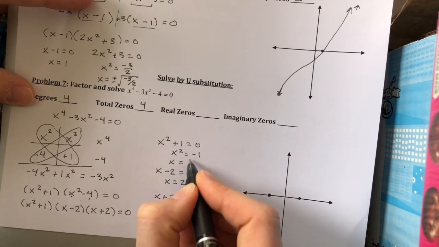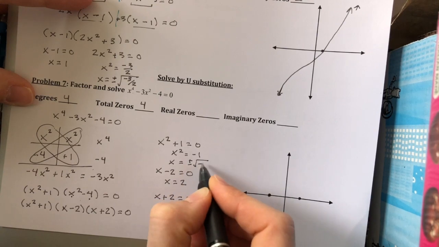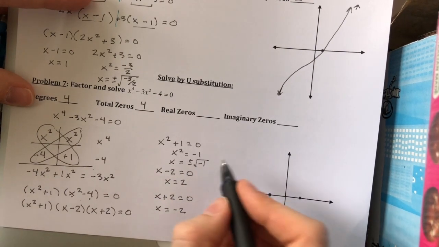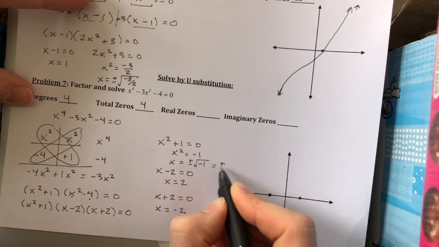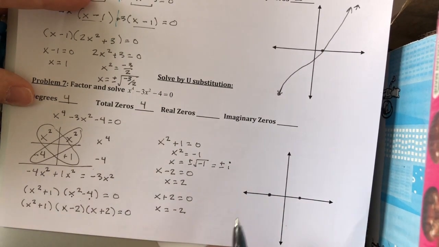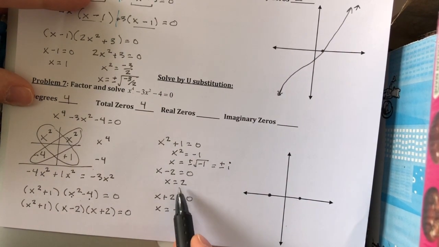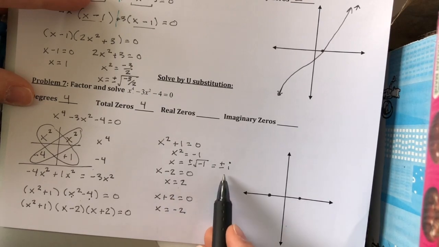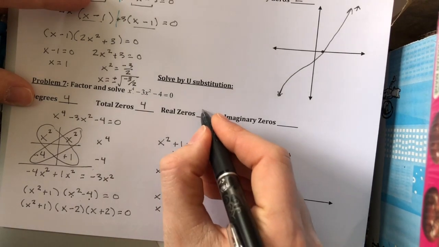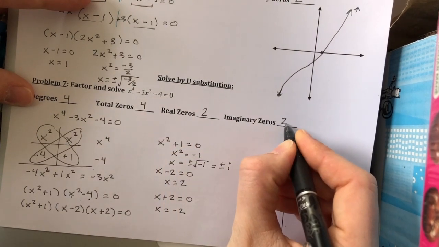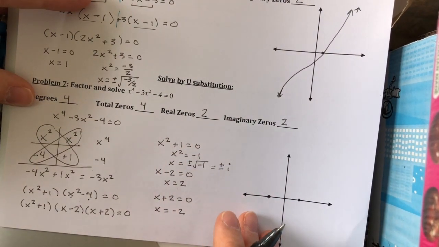So when I take the square root, I get plus or minus the square root of -1. And hopefully you remember that the square root of -1, that's i. So I've got one real solution right here, another real solution right here, and 2 imaginary solutions. So I have 2 reals and 2 imaginaries. Remember, I can't put the imaginaries on the graph.